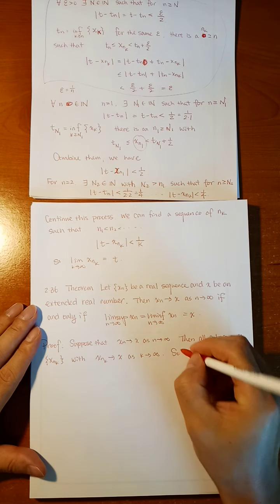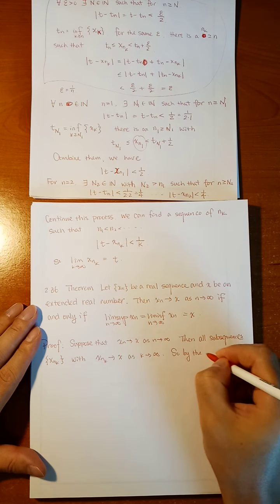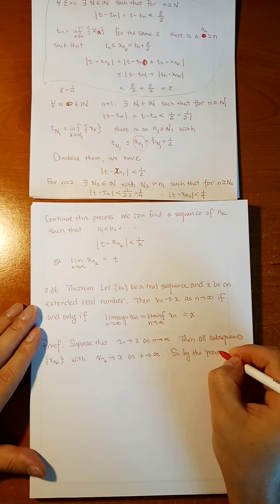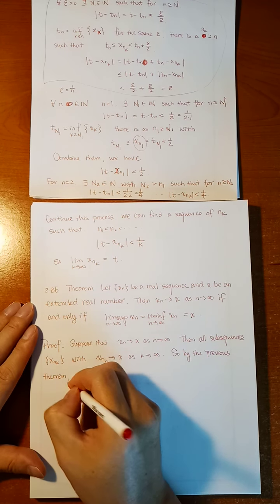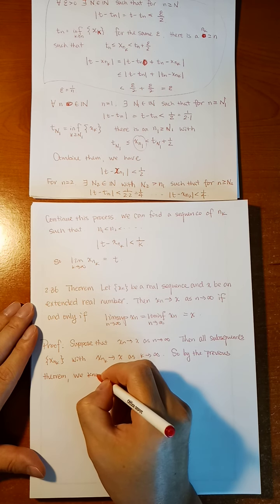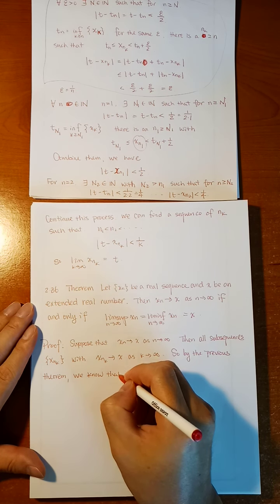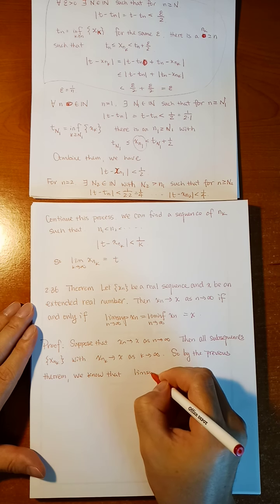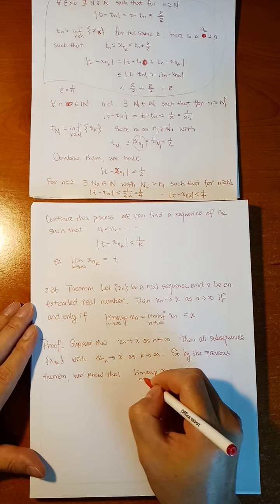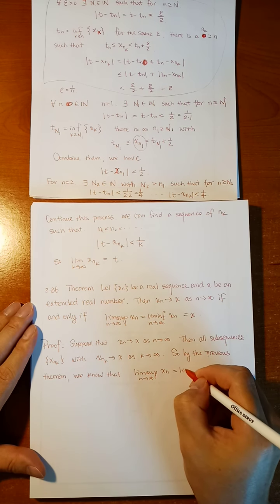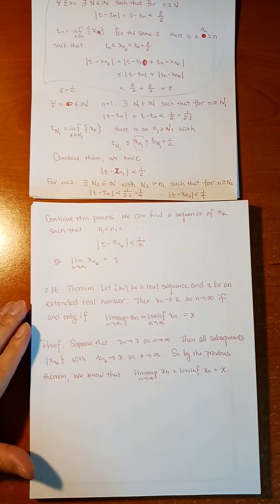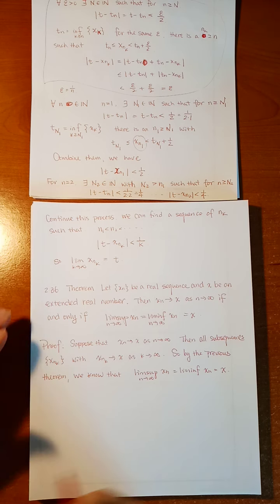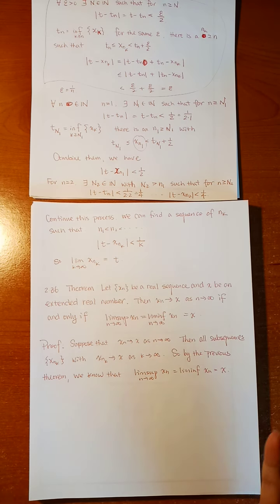So by the previous theorem, we know that the lim sup of xn and the lim inf of xn are both equal to x. Right? It's done.